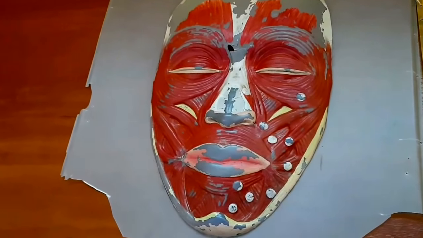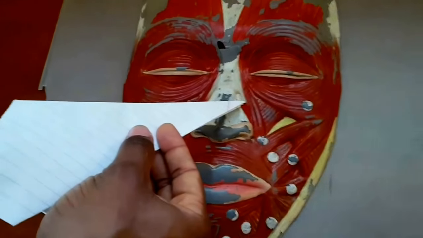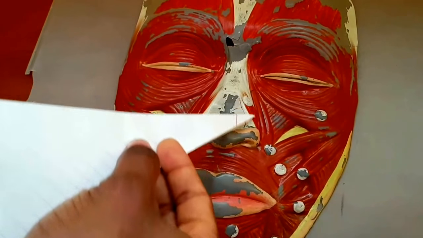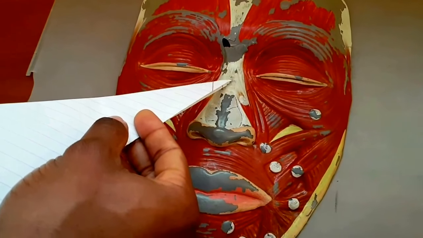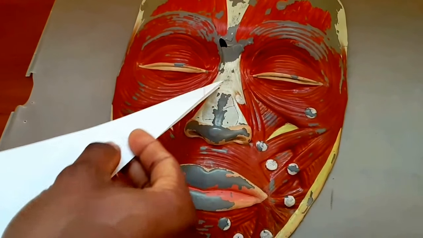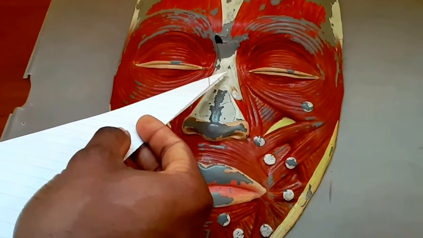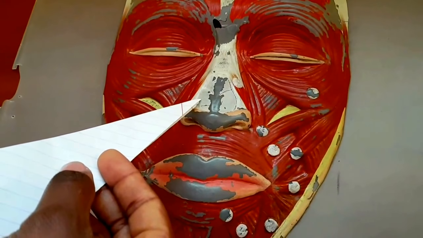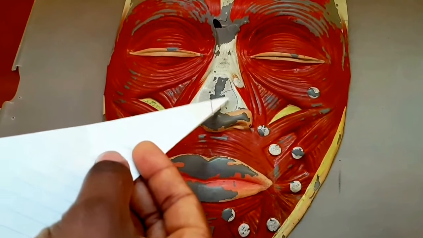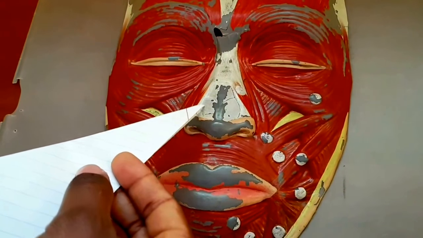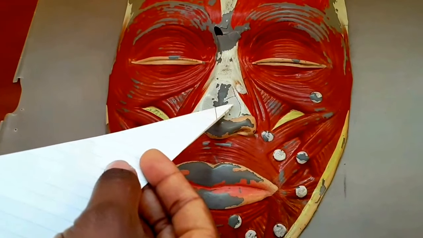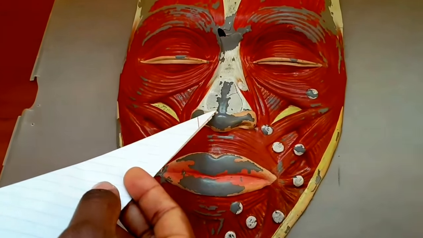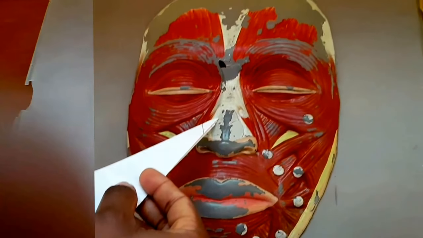The next part is the nasal muscles. We have the musculus nasalis. This muscle originates from the medial process of the nasal bone, and it inserts into the lateral area of the wing of the nose. This is the wing of the nose, called ala in Latin. So this is the insertion. It helps with movement of the nose.